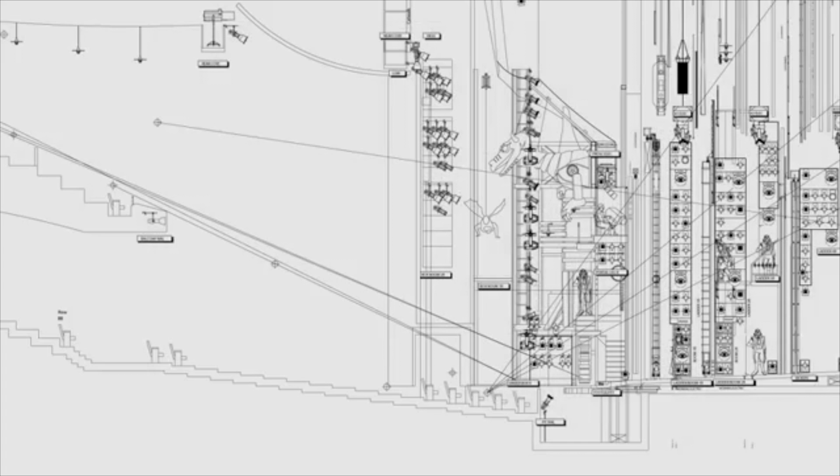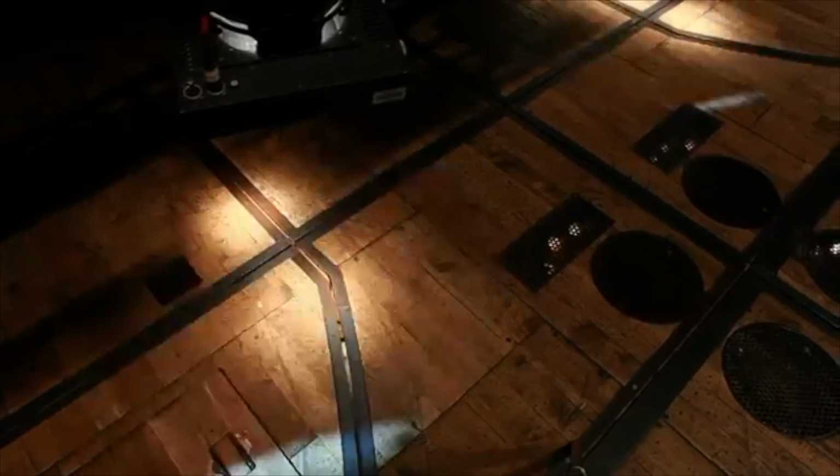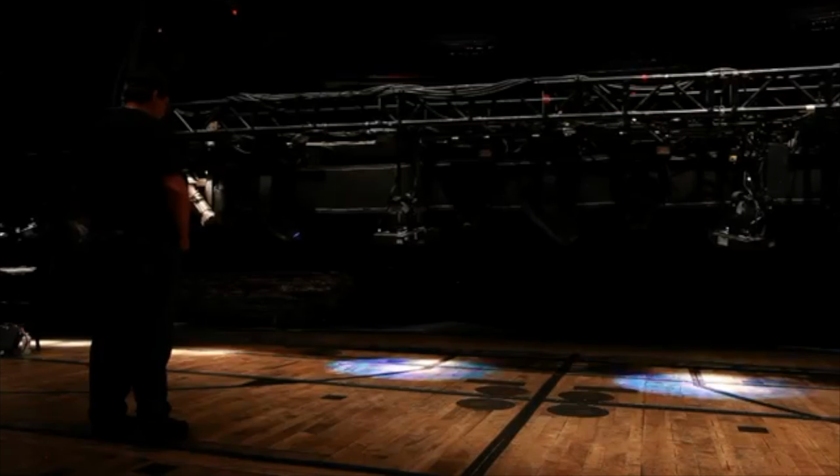So if it's my job to design the lighting for the show, it's another person's job to implement and technically engineer the lighting for the show. And that fell to Brendan Quigley, our head electrician, and the original production electrician on the show, Bob Fairback.